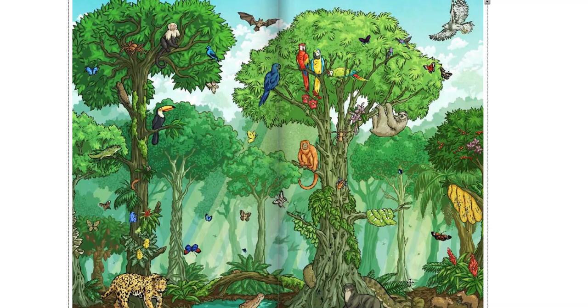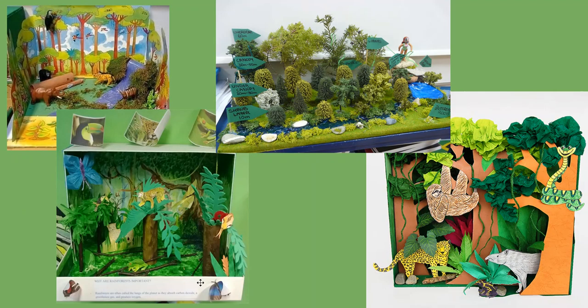You might want to record yourself telling us about what you've found out about the Amazon, the rainforest, and the river. But you can be creative as well. You might want to do it like this. And these are little rainforest scenes. You can see that people have used boxes and cardboard to make a little rainforest model. Sometimes they've put the animals in there. See, I can see a sloth in there, and a jaguar, and a green boa.